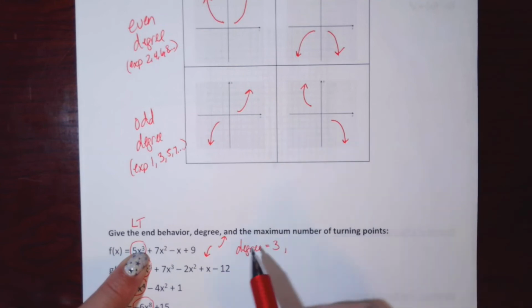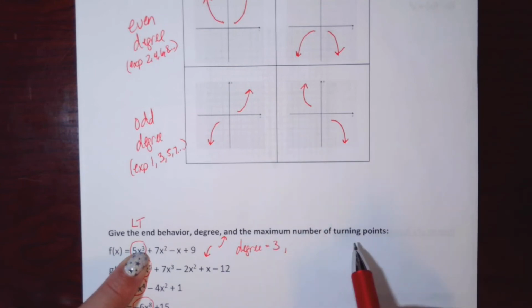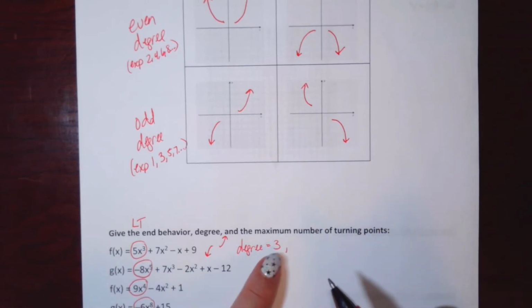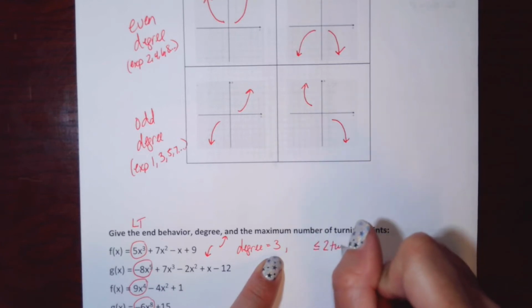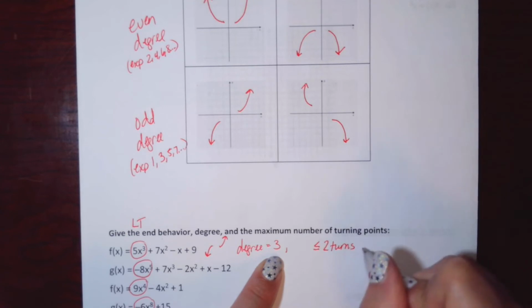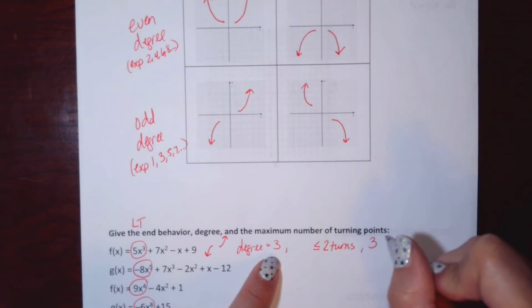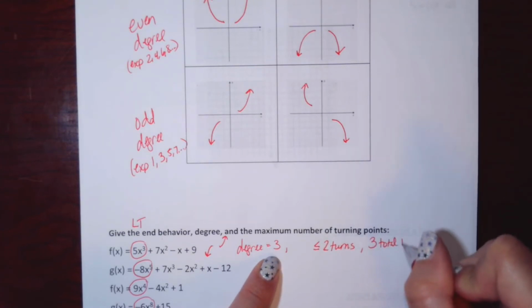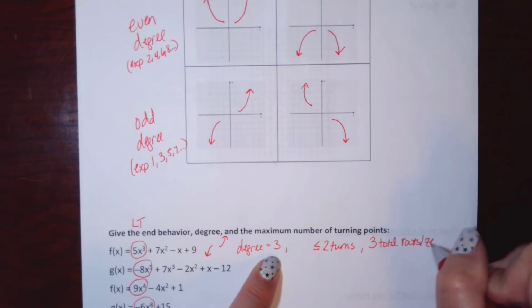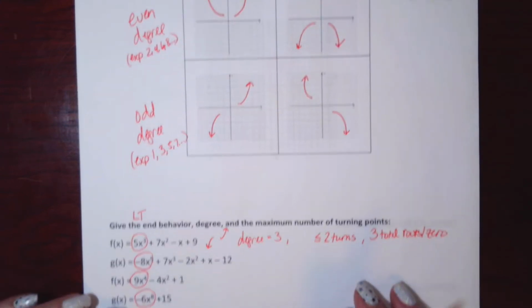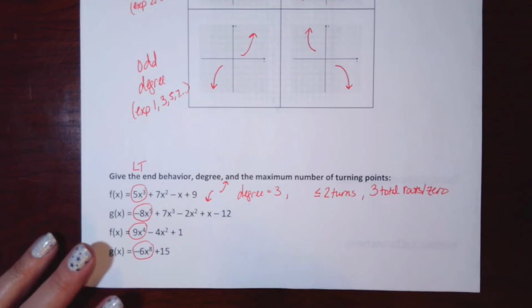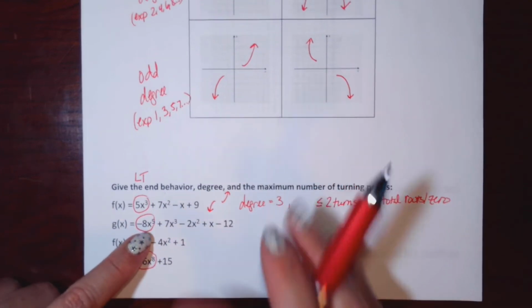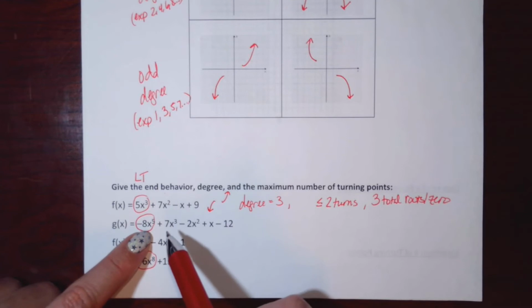That tells me that the most turns my function can make has to be 1 less than this degree. So it's going to be less than or equal to 2 turns. And my 3 tells me that I'm going to have 3 total roots, or zeros, places where I intercept the x-axis. Okay, let's do one more together, and then I want you to pause and do the last 2, trying to see what you can puzzle out on your own.